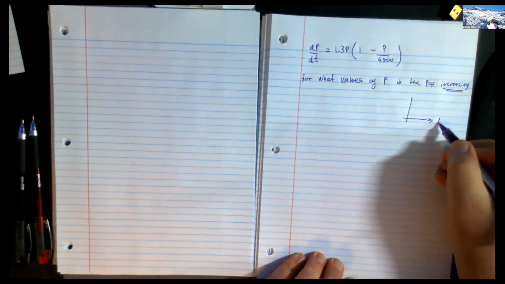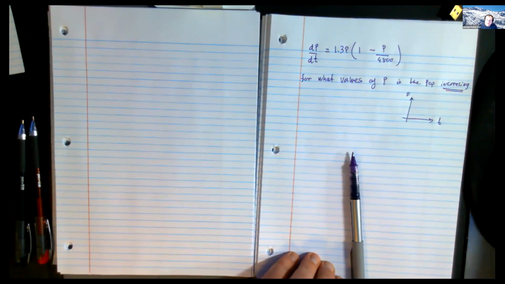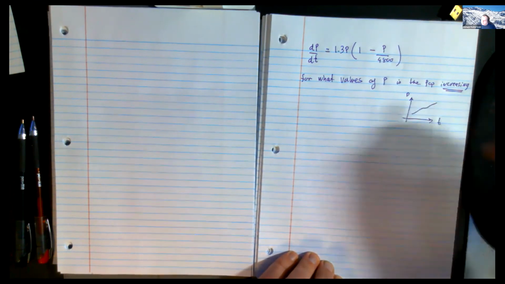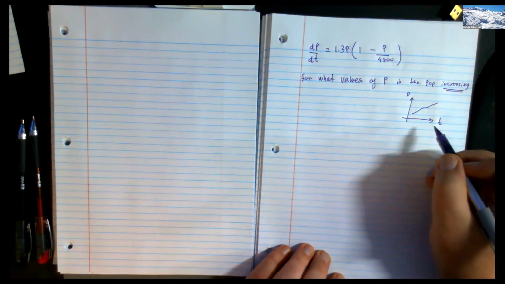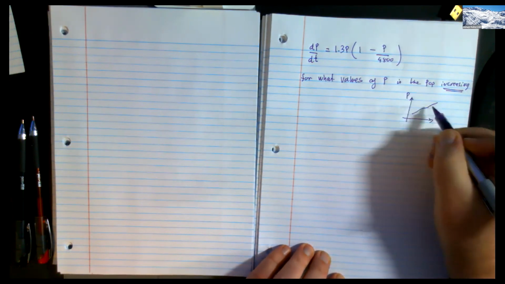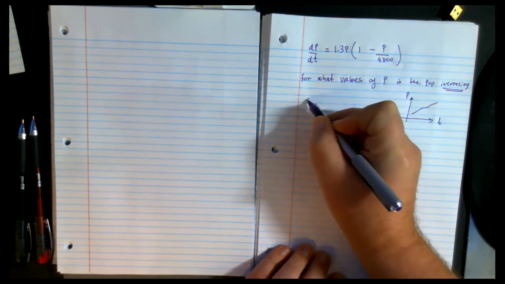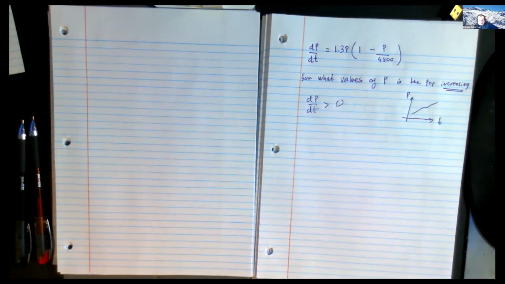If the population is increasing, so you imagine this is time and this is the population. If the population is increasing, it would look something like this, right? It's going up. What do you know about the slope of a function that is increasing? Well, you know that, right, exactly, it's greater than 0.